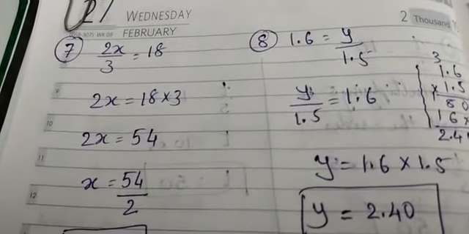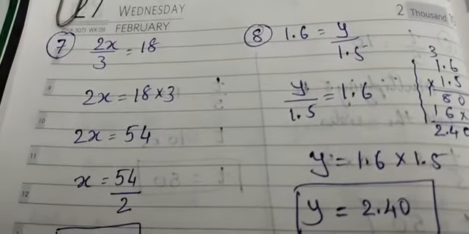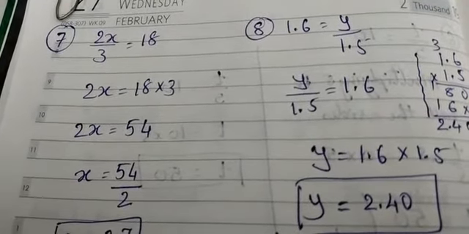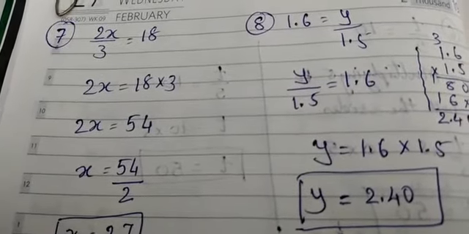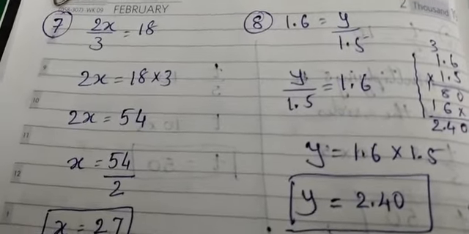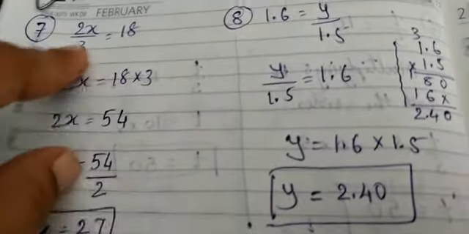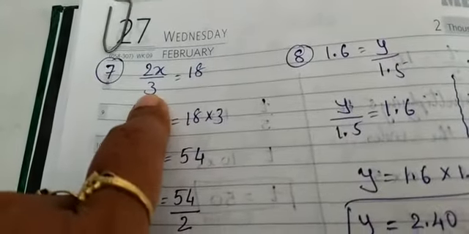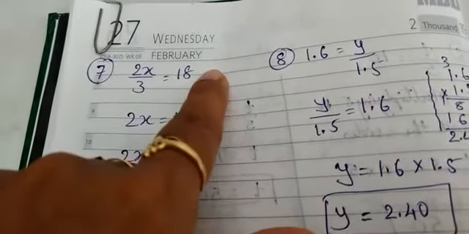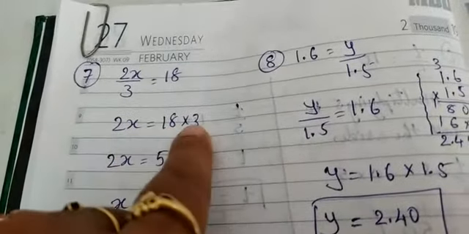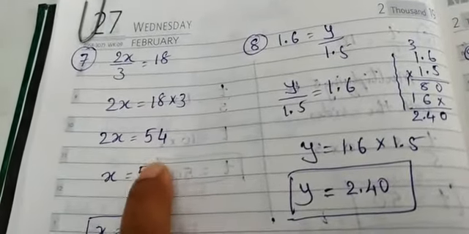Our next equation to solve is 2x upon 3 equal to 18, where you can see x is multiplied by 2 and divided by 3 also. So first, in this case, we take the opposite, the reverse of BODMAS. First we take the divided number, that is 3, which is in the denominator place, to the other side. 3 goes that side. 18 3s are 54. 2x equal to 54 and x equal to 54 divided by 2.